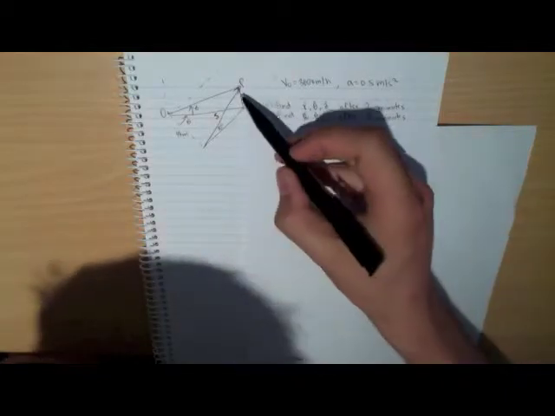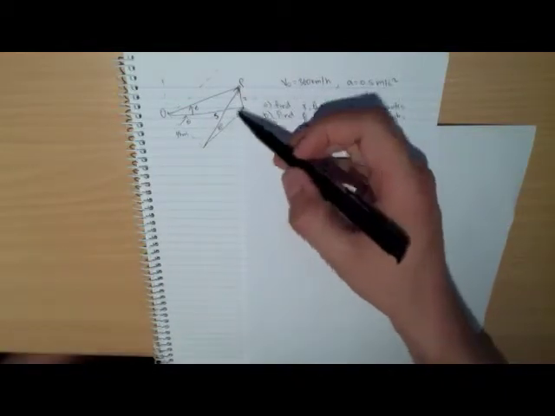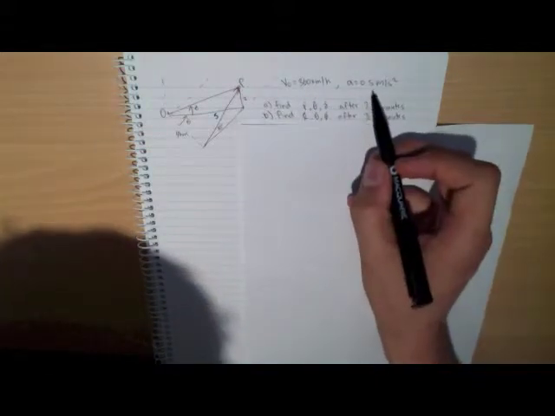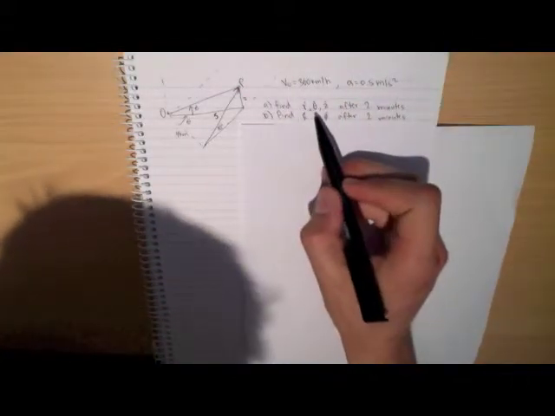So I'm going to show you an example of how to use cylindrical coordinates. We have a plane P flying along at an angle of 10 degrees in a straight line. It has velocity 360 kilometers an hour and an acceleration of 0.5 meters per second squared along a straight path. We need to find r dot, theta dot, and z dot after 2 minutes.